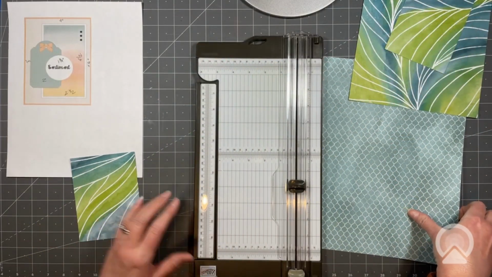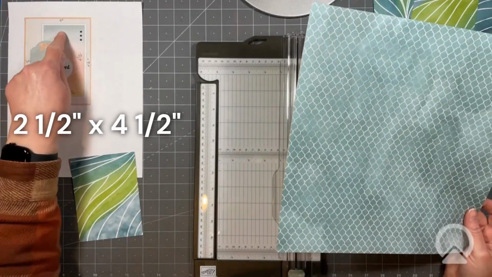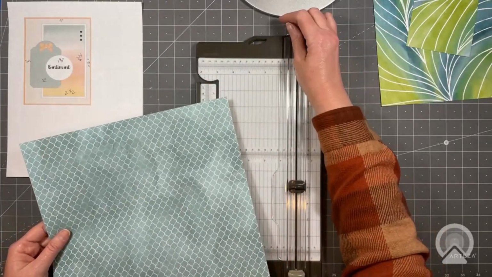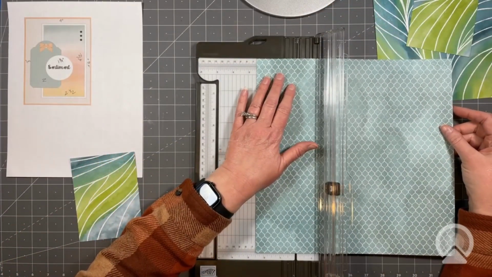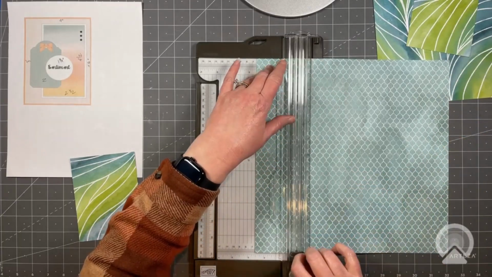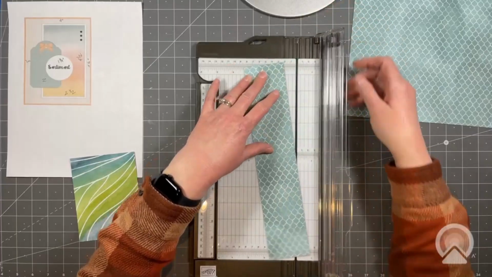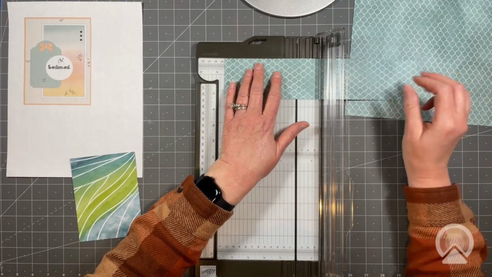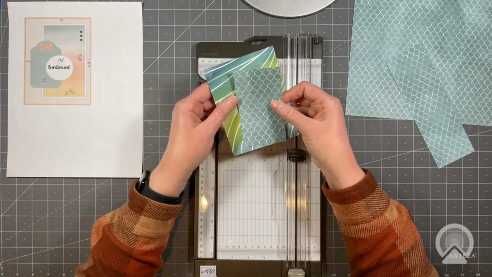And then I'm going to go with this part, so that's 2 1/2 by 4. And I want it to go like this, so I have to take that into account. We'll go at 2 1/2 for the vertical. And then 4 1/2. And so that will be there.